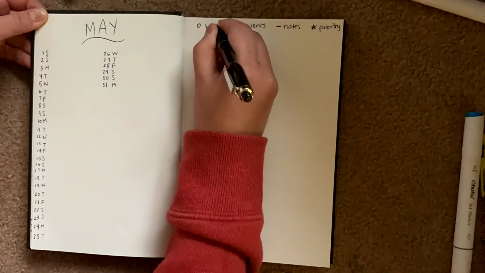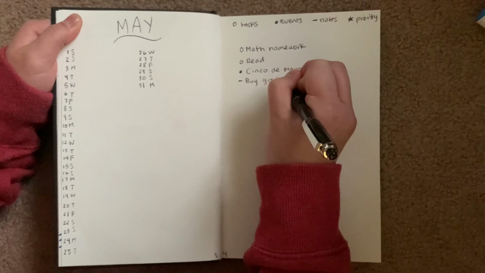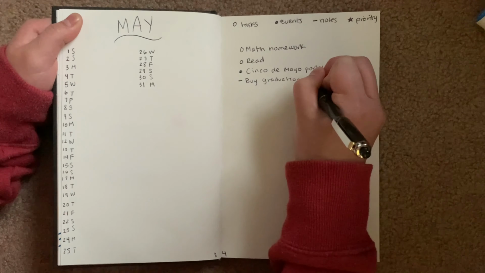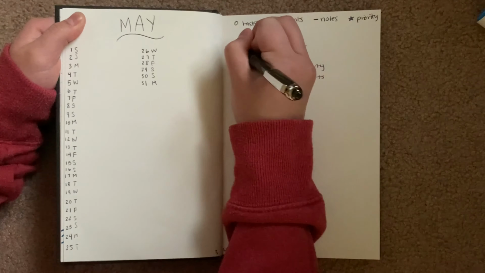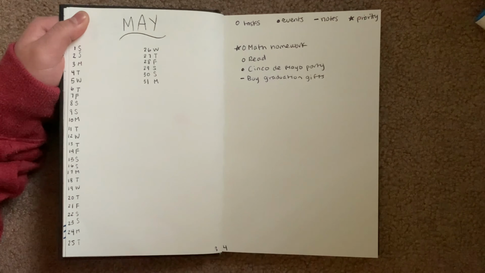Then on the right side, list all the things that you have to get done this month, any upcoming events or any reminders that you have for yourself. They can be organized however you want, no specific order, because we're going to be organizing them in our daily tasks. Alright, now time for the daily tasks.